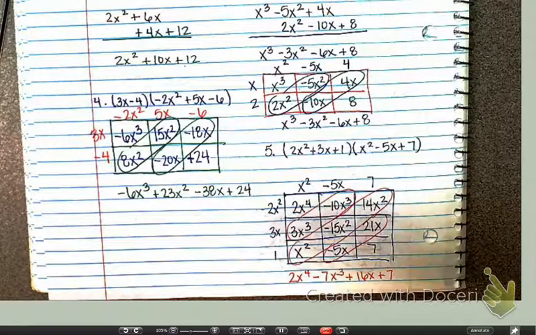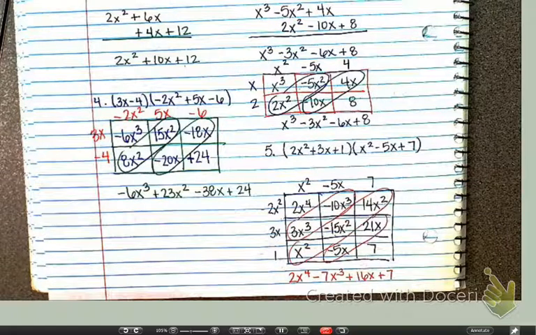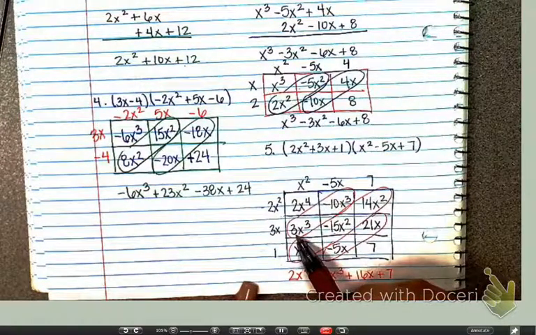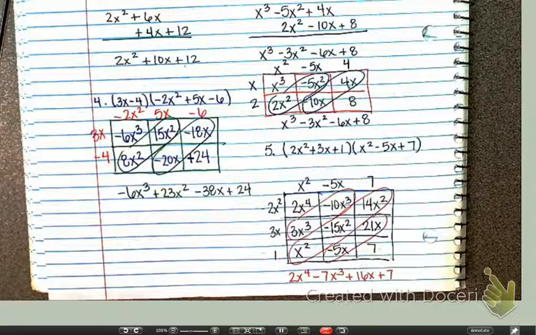Okay, so multiply to get in the box. Add, subtract, combine like terms to get out of the box. How did I get negative 7? Negative 10 plus 3. Are you okay with that?